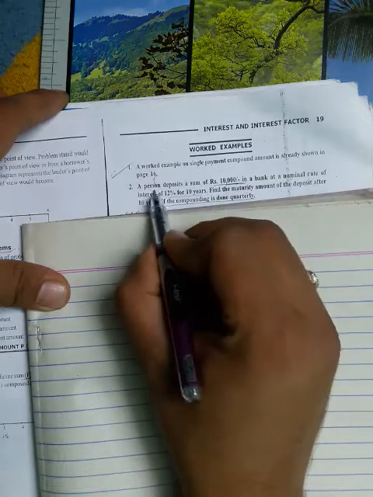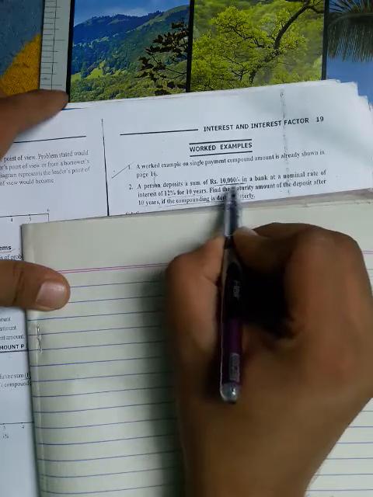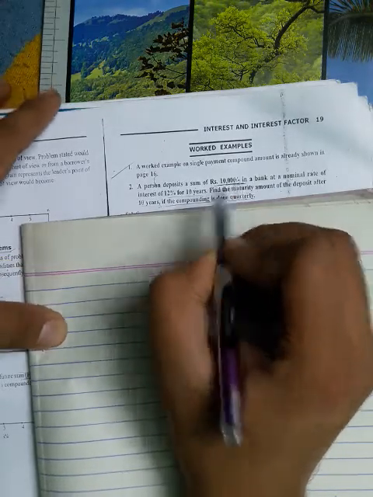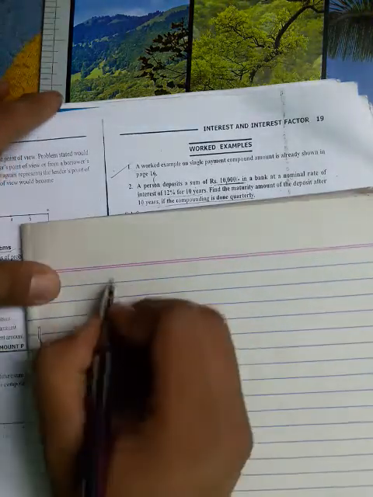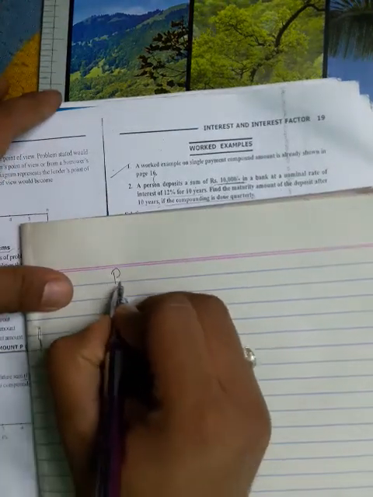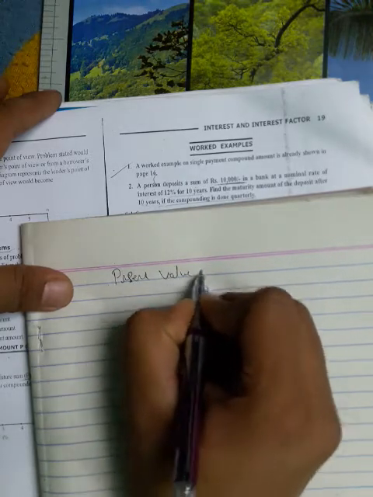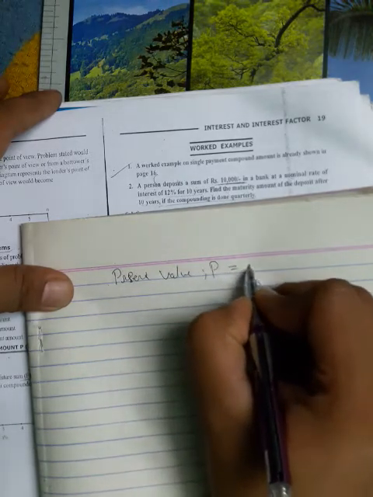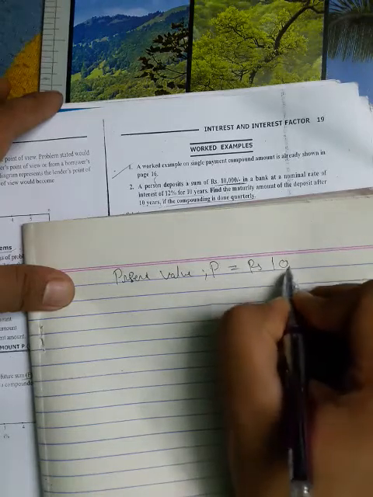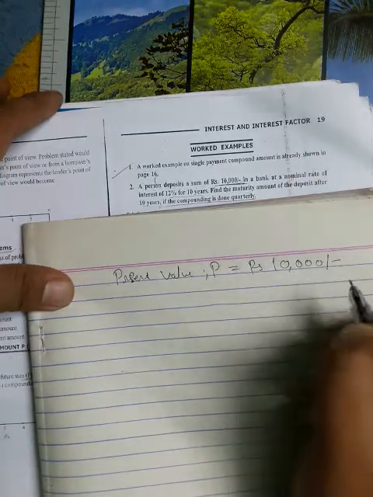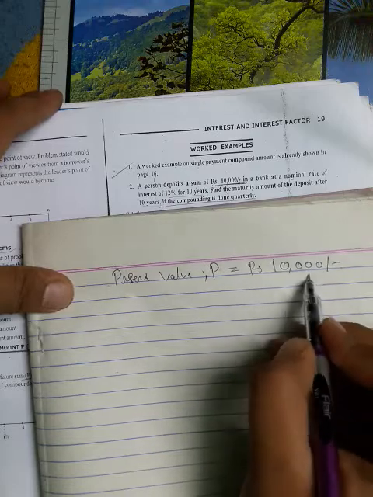This is your present value that you are going to spend. So write it: present value P is rupees 10,000, which you are going to invest.